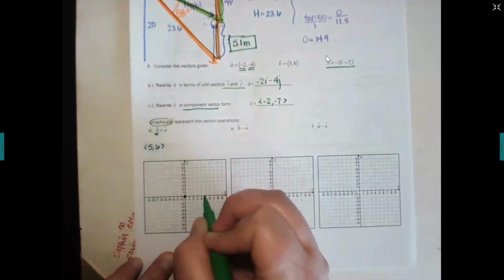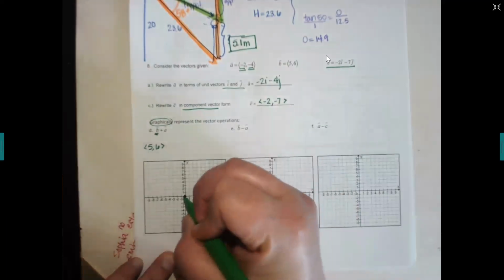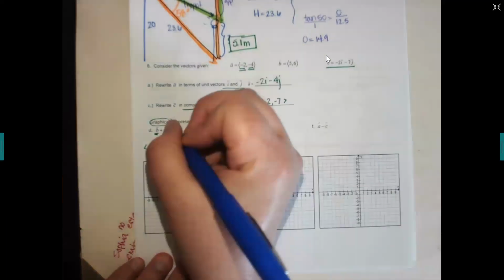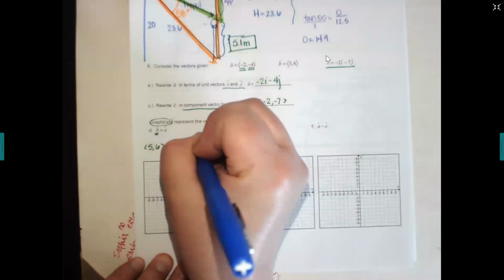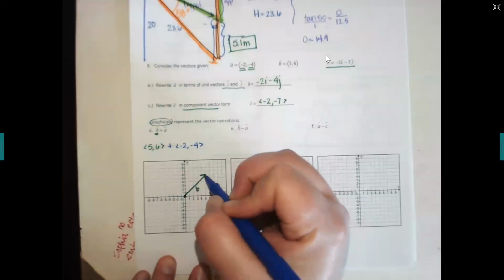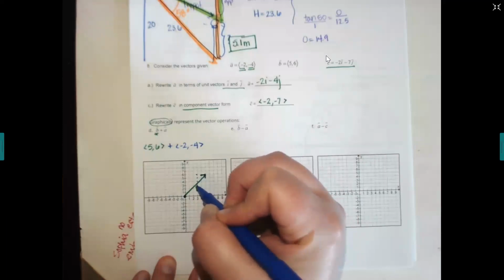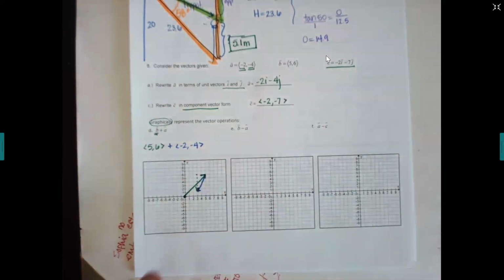So that would be 5 up 6 here. That's vector B. And then it says to add vector A. So let's review how to add vectors. You basically just attach the second one to the end of the first one. So if it's -2, -4, I'm going to start here and go back 2 and down 4, 1, 2, 3, 4. My second vector is going to be there.